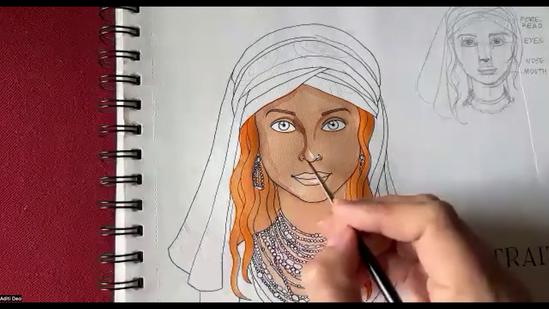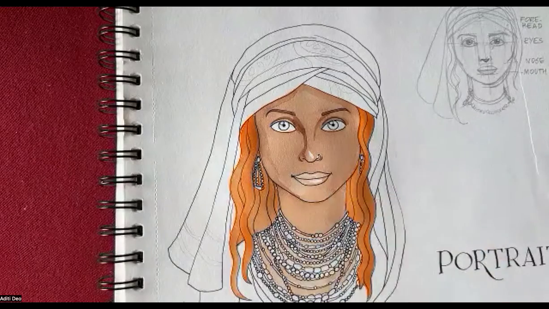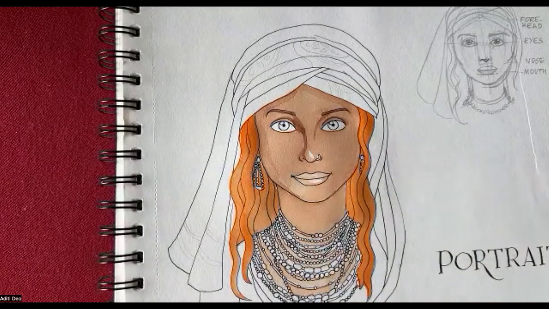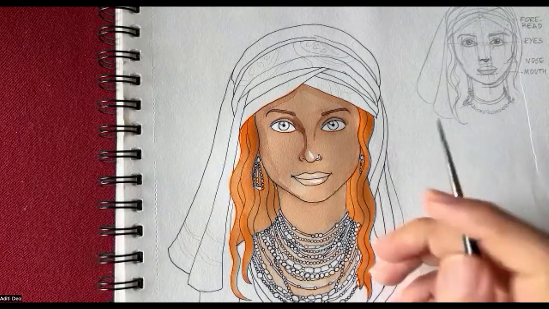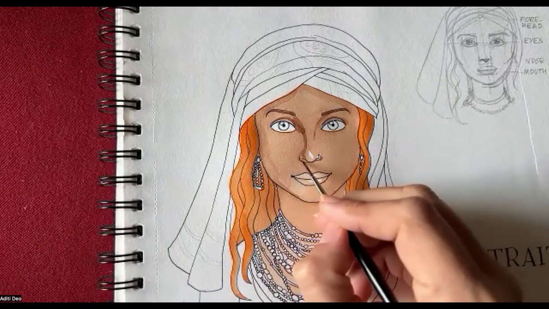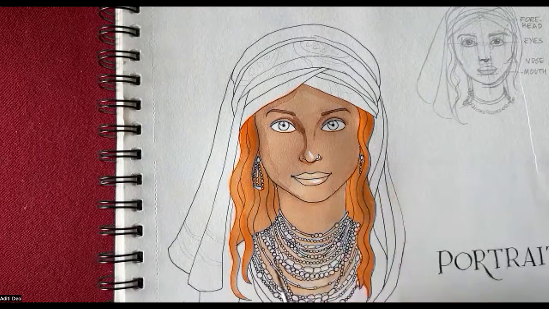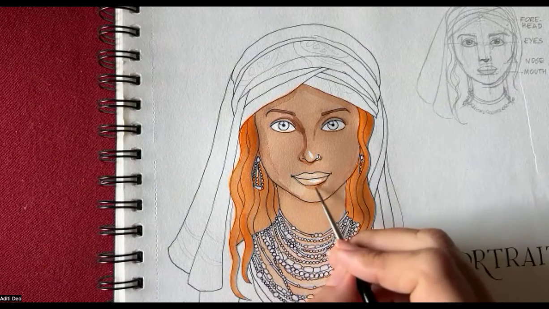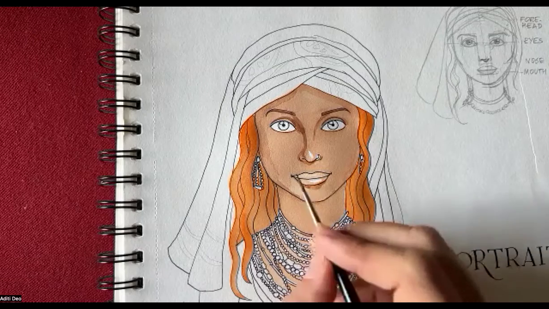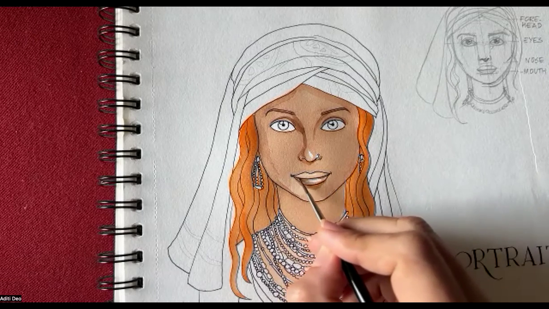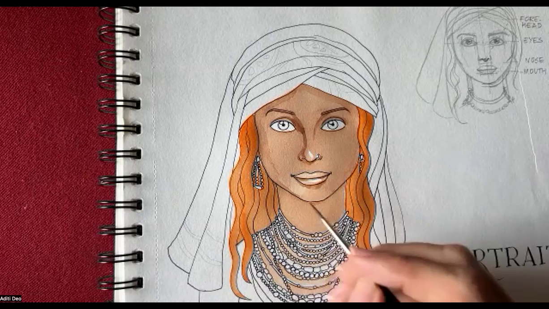Yeah, so no problem. We still have to add the same skin tone over here, underneath the nose, but not in that division between the lips. So a little bit over here is fine. Over here is also fine. And in the lips, these are going to be natural lips, not colored.